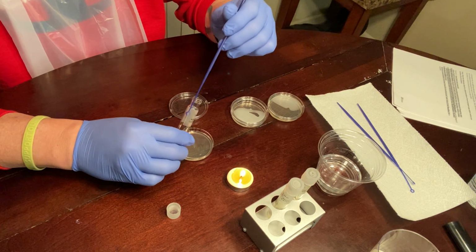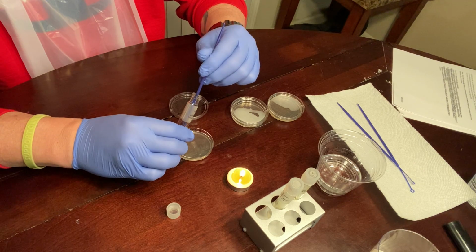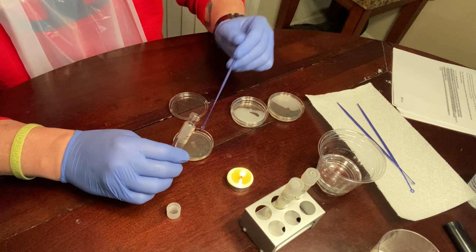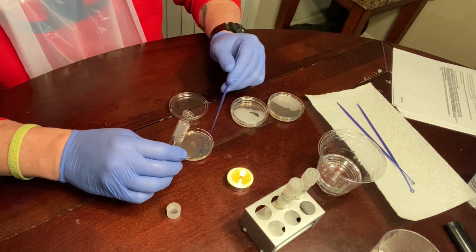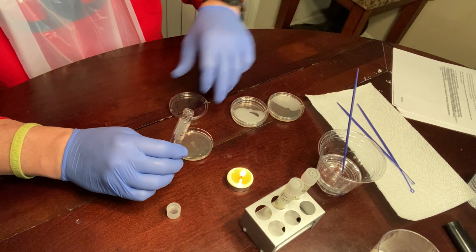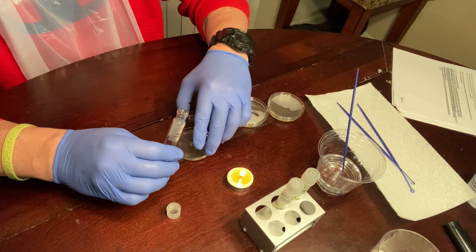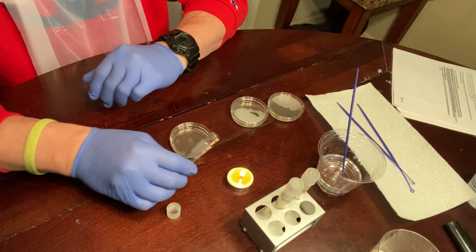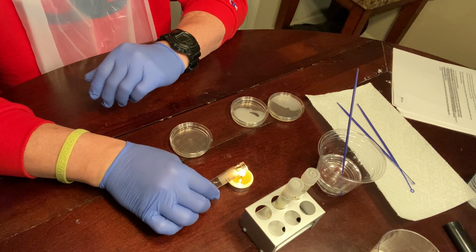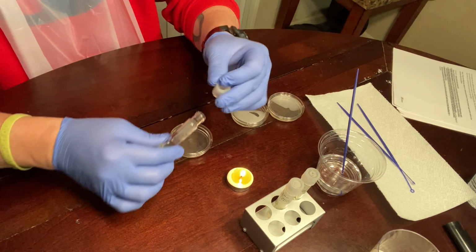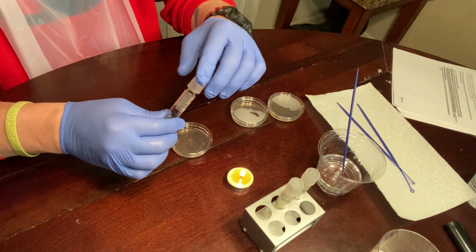Get my sample. Zigzag in the first quadrant. Sterilize. Place the lid.